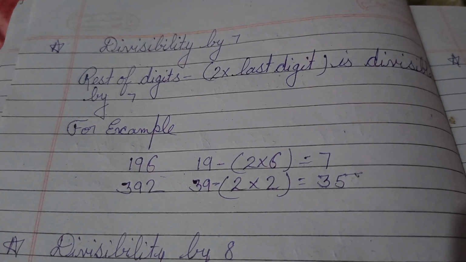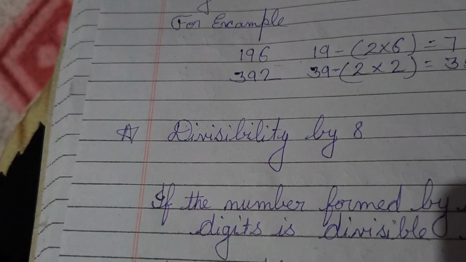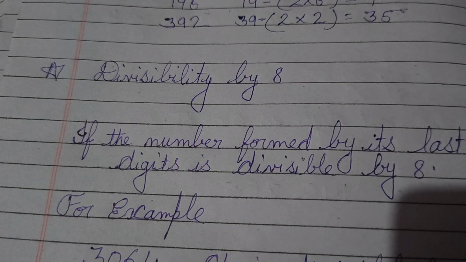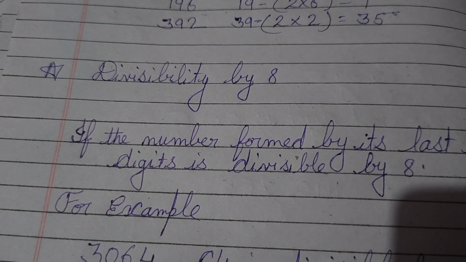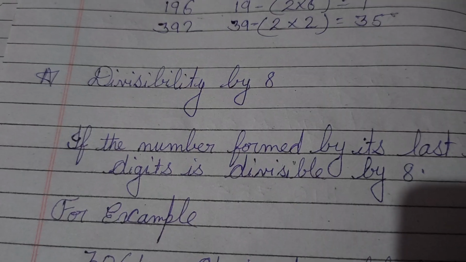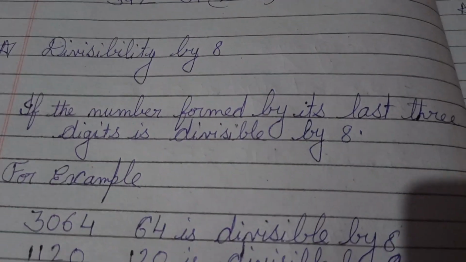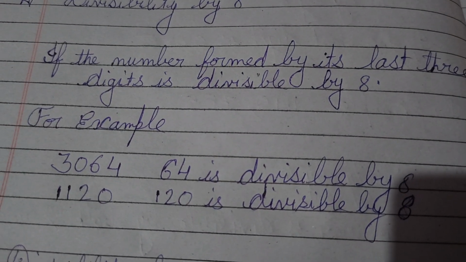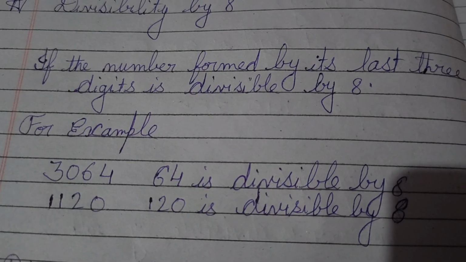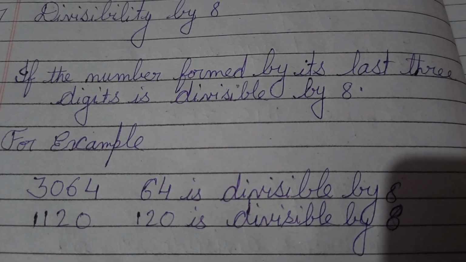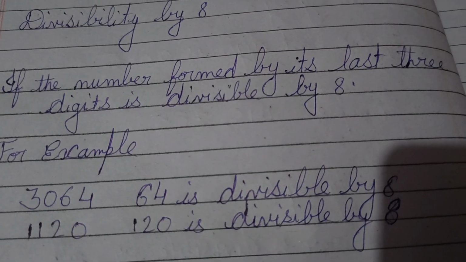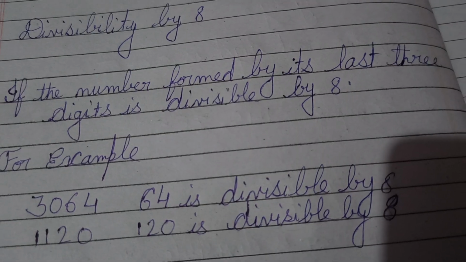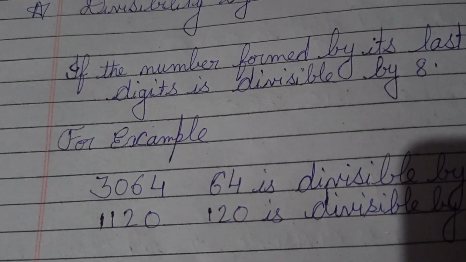Now let's learn about the divisibility rule by 8, students. To check divisibility by 8, we will see if the number formed by its last 3 digits is divisible by 8. For example, 3064. Here the number formed by the last 3 digits is 064, or just 64, which is divisible by 8. Therefore, we can say 3064 is divisible by 8.